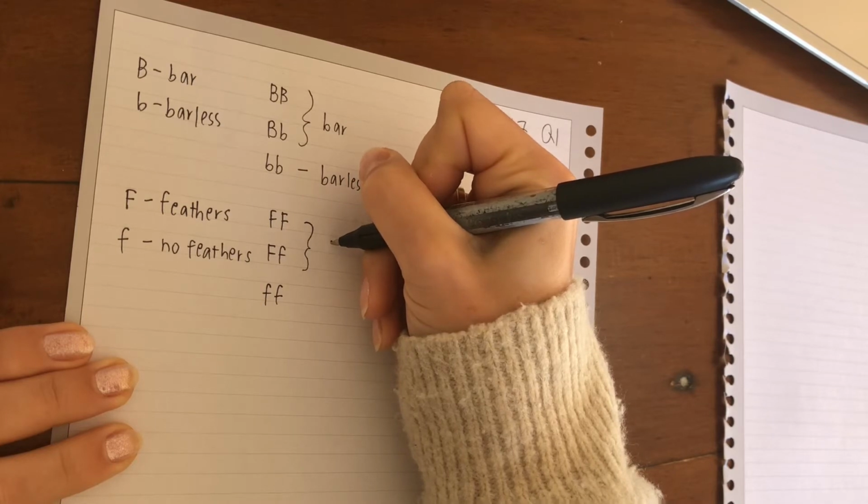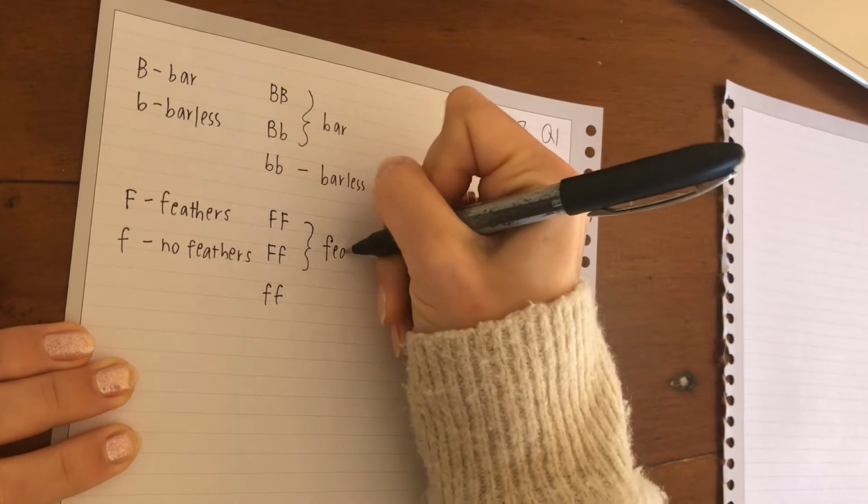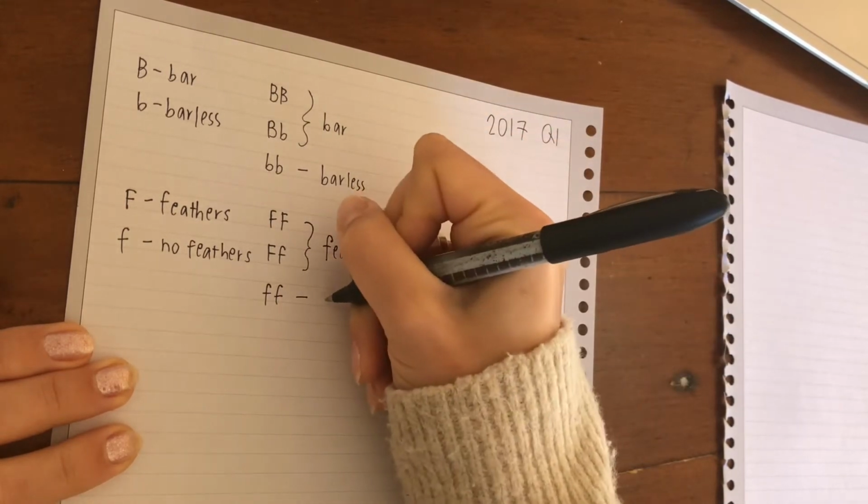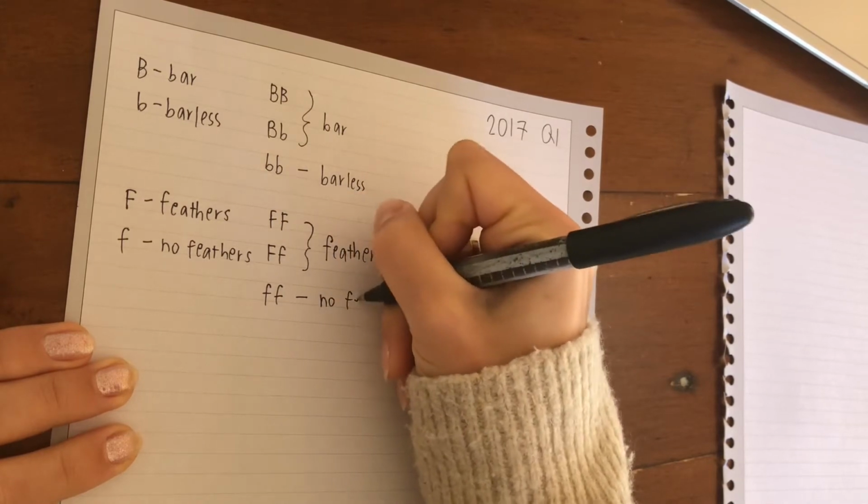Sorry, am I doing that right? Allele for leg feathers? Yes, it is. Okay, good. Feathers. I was just like, I've never seen a pigeon with feathered legs. Is this right? No feathers.